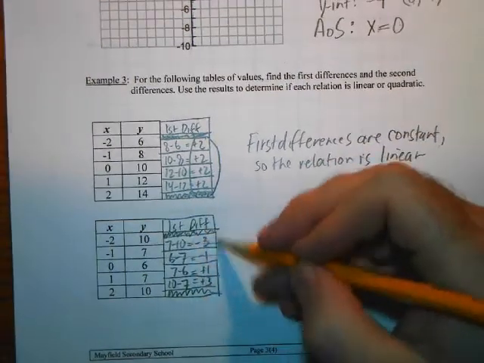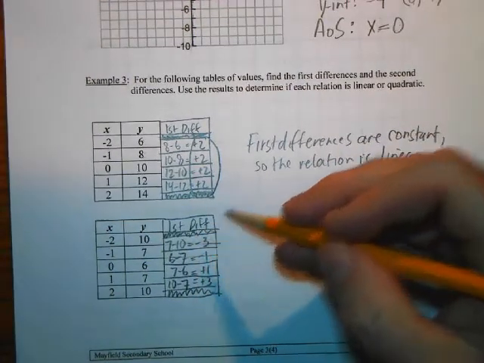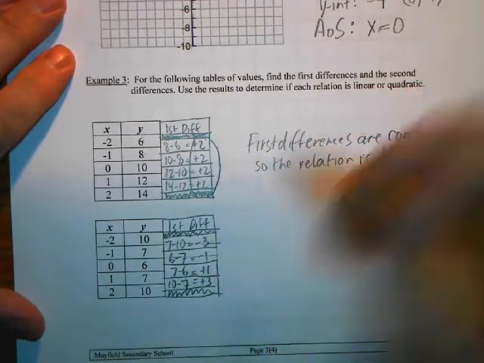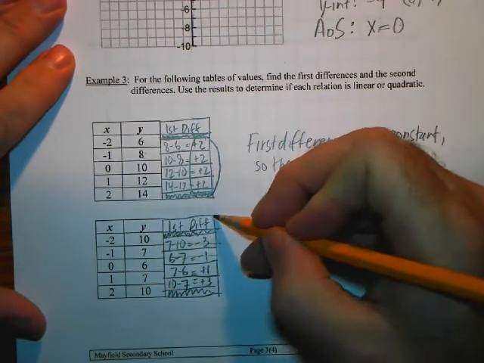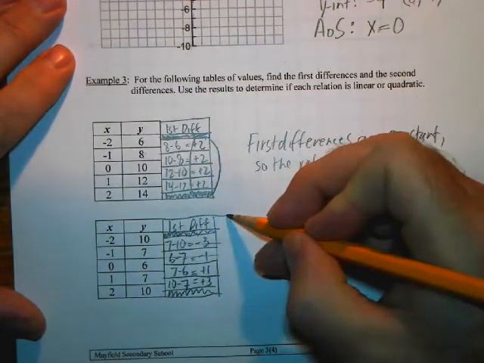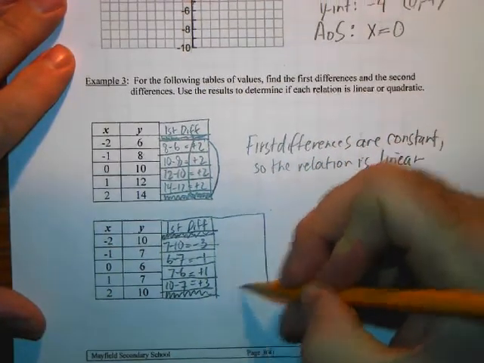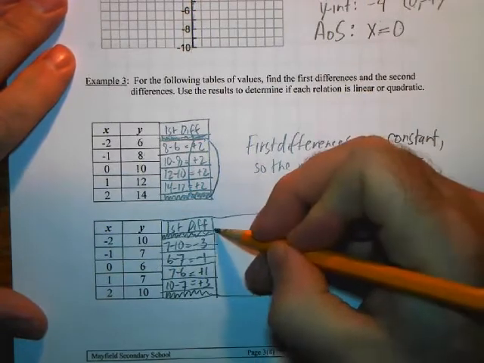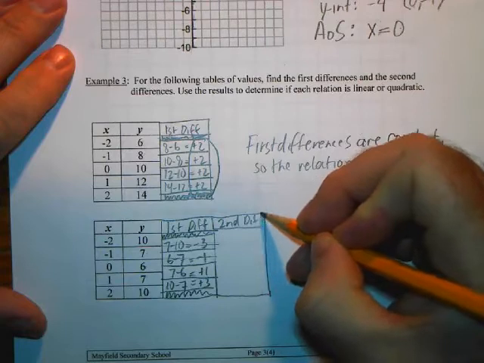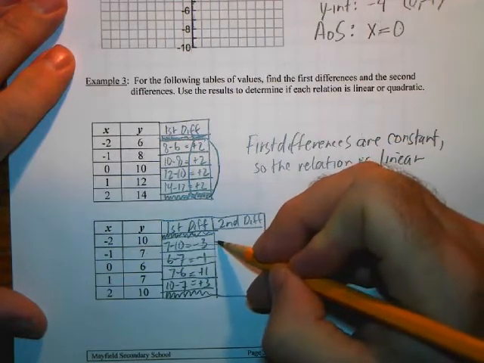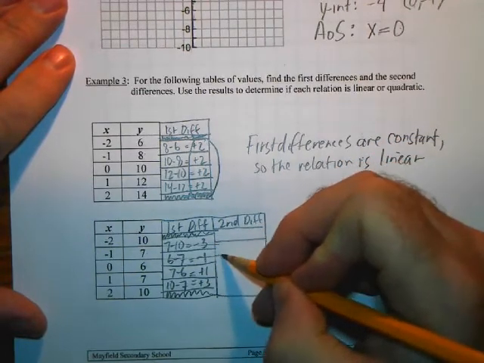You can see they're not constant. So what we can conclude at this point is this is not linear. But we don't know it's quadratic until we test the second differences. So again, we do another column, call it second diff, and then we split our previous rows down the middle.